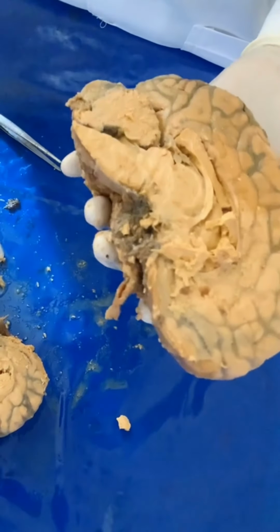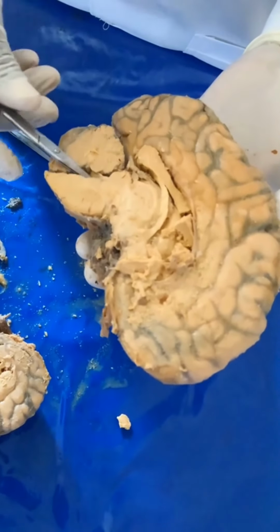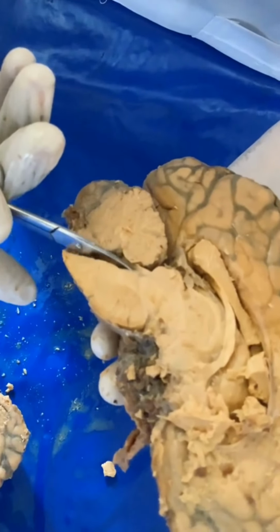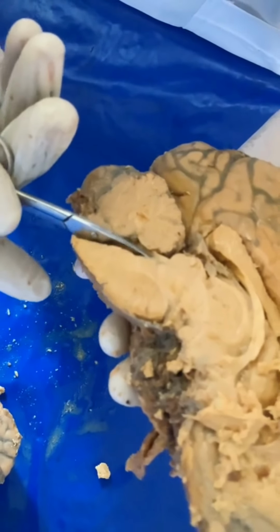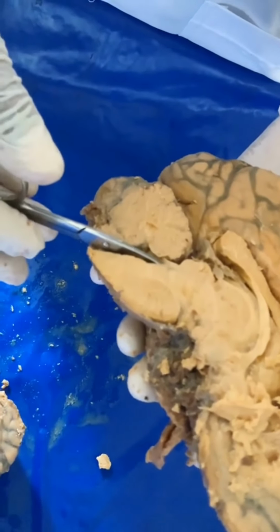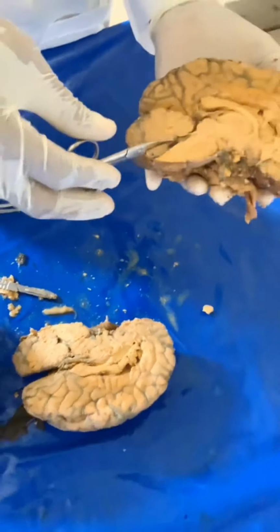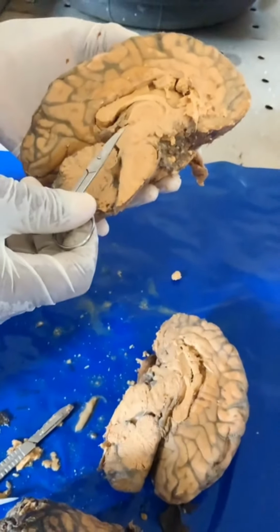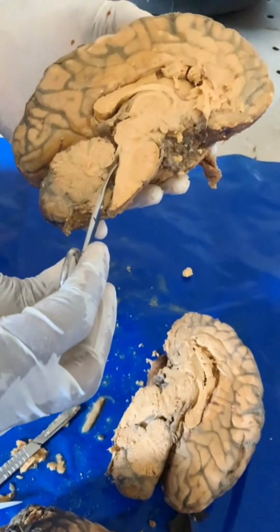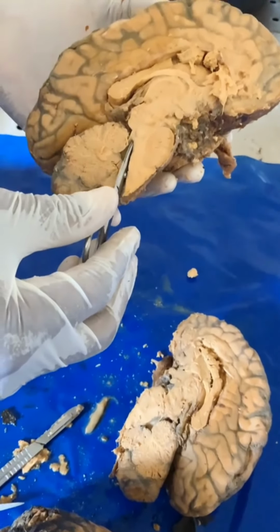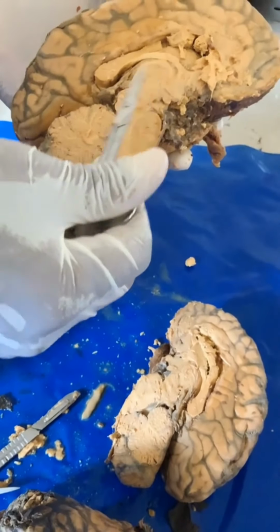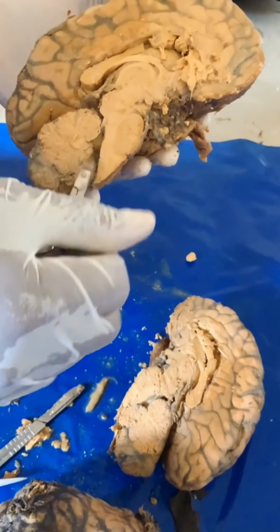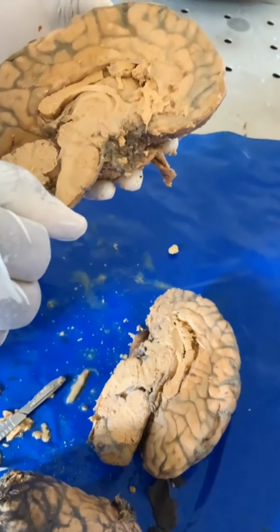If we have a probe that can go above this, you can see my probe going in there. This is what we call the cerebral aqueduct. The cerebral aqueduct connects the third ventricle with the fourth ventricle through the midbrain. So the midbrain houses the cerebral aqueduct, and it connects the third ventricle, which is here in between the two thalami, and passes through the midbrain into the fourth ventricle. So this is the fourth ventricle here.